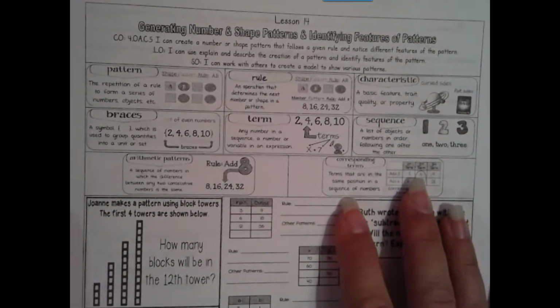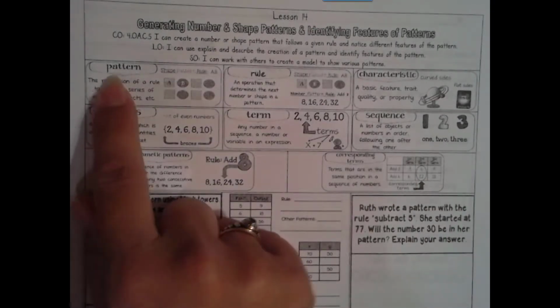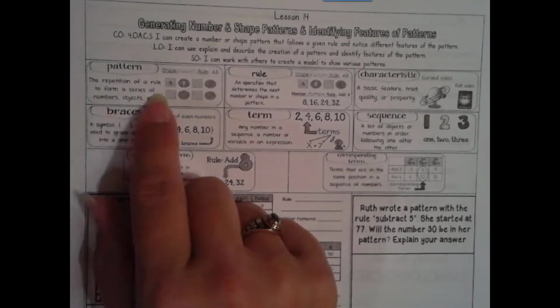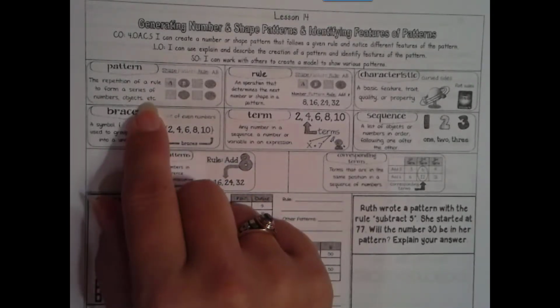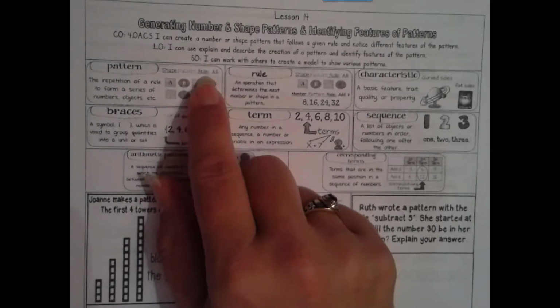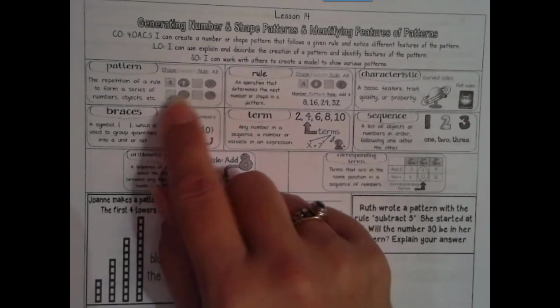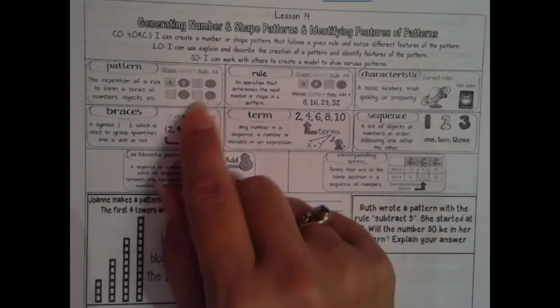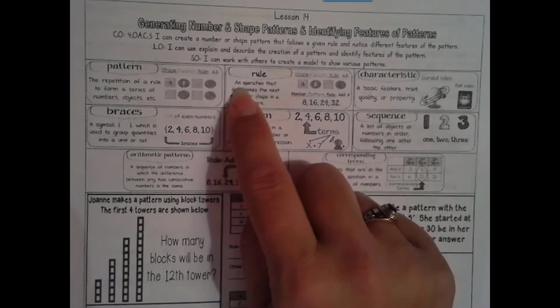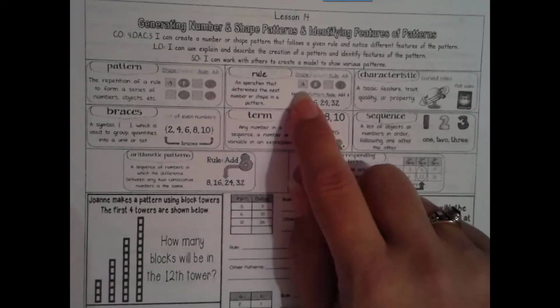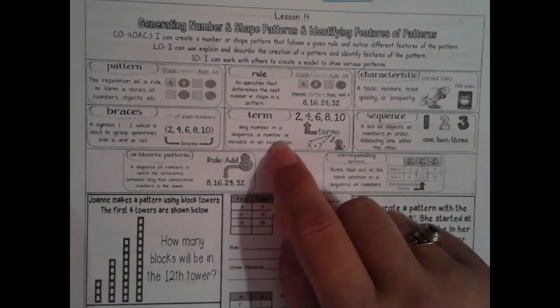So we have some vocabulary words here. First, pattern, the repetition of a rule to form a series of numbers, objects, etc. Shape pattern, here the rule is AB. So it goes square, circle, square, circle, square, circle. So it's an AB pattern, AB, AB. The rule, an operation that determines the next number or shape in the pattern. So if we follow this rule of AB, it'll repeat each one over and over again.